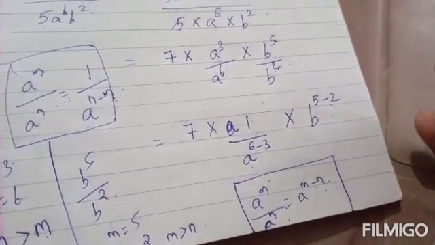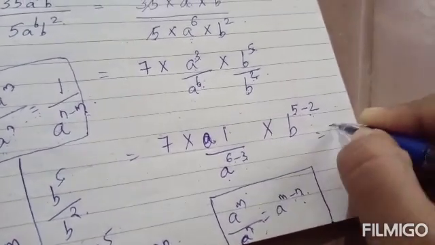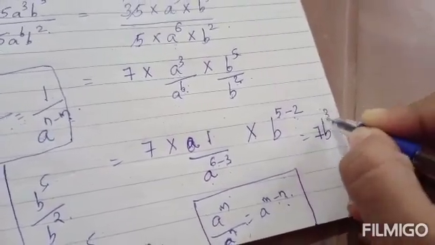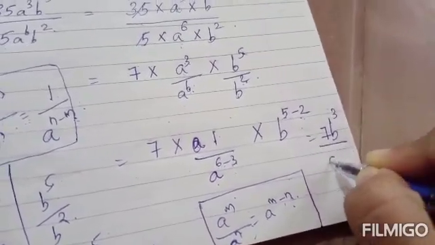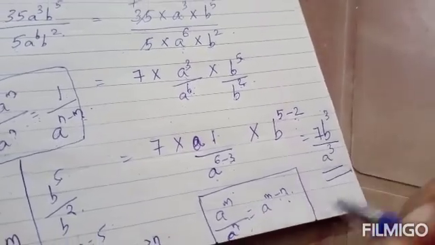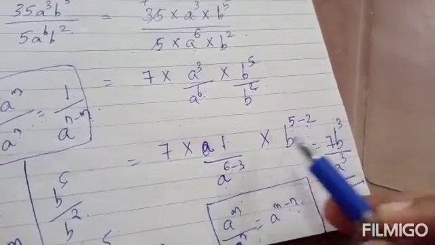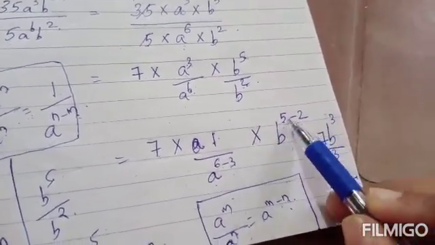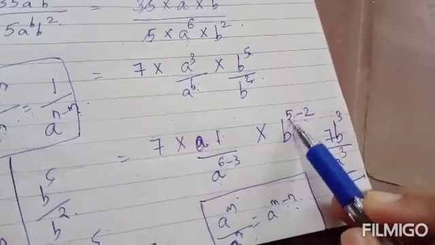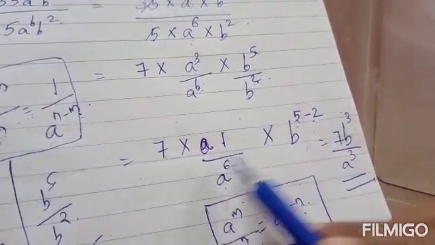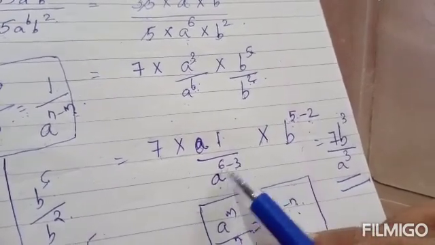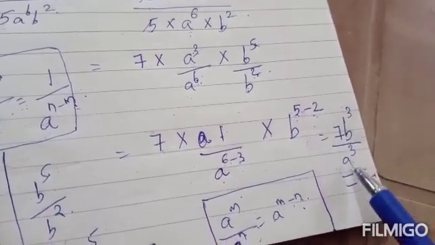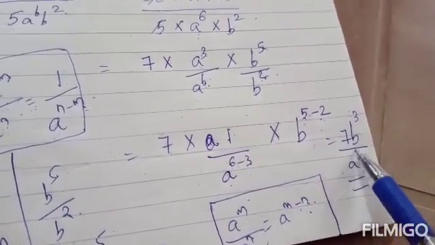Okay, so 7 into 1, it is 7. 7 into b cube divided by a cube. This will be the answer. 7 into 1 into b raised to 5 minus 2, it is b raised to 3. So 7b cube, or 7b raised to 3, divided by a raised to 6 minus 3, it is a cube. So 7b raised to 3 by a raised to 3. This is the answer. Okay.